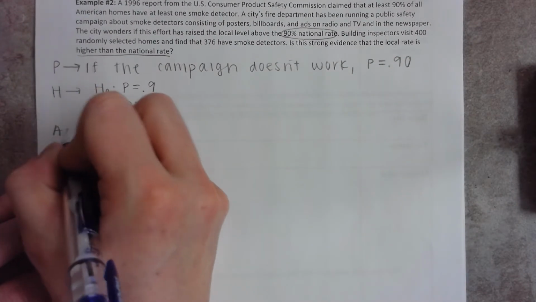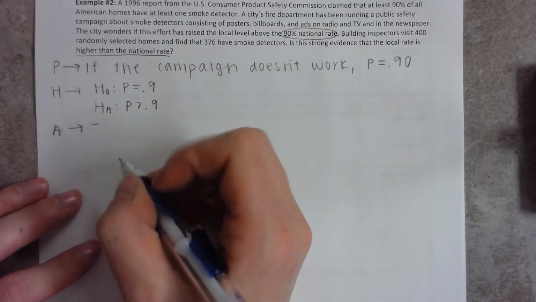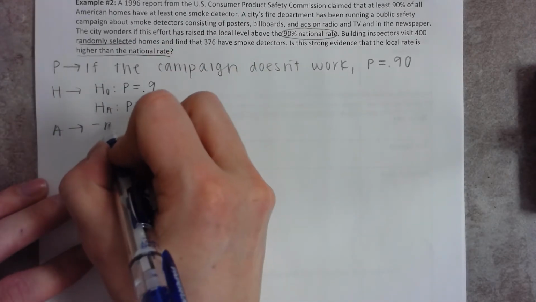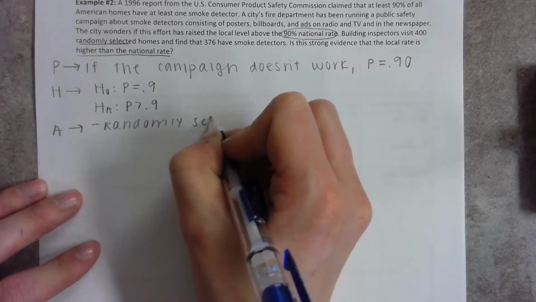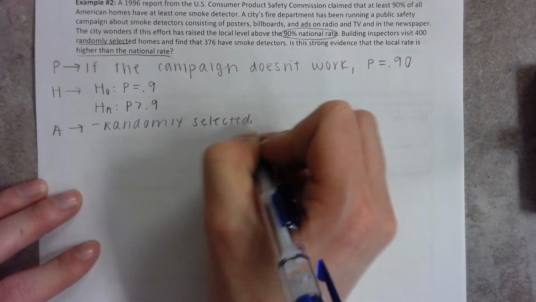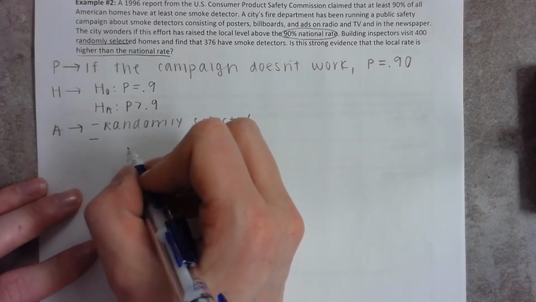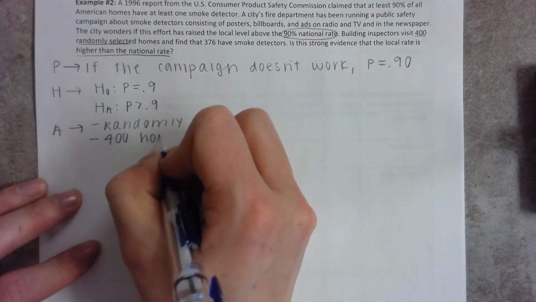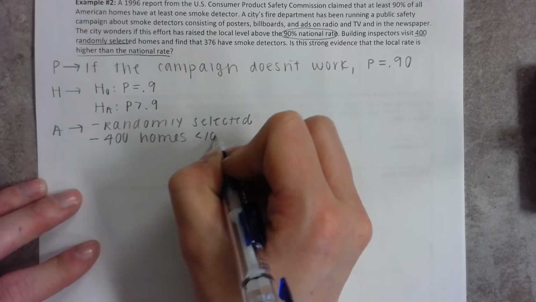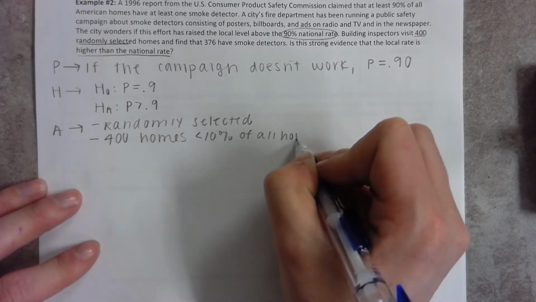Moving on to A, I need to check my assumptions. I'm looking if they are random. It does say that this was randomly selected. Checking the 10% condition next. So we selected 400 homes. 400 homes should be less than 10% of all homes.